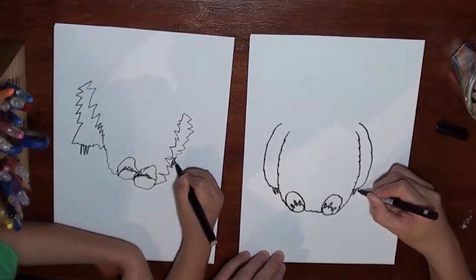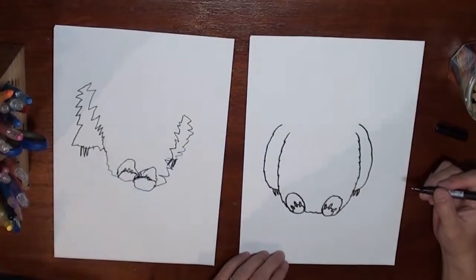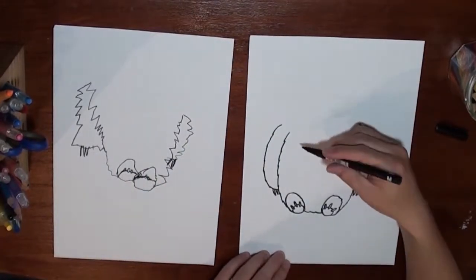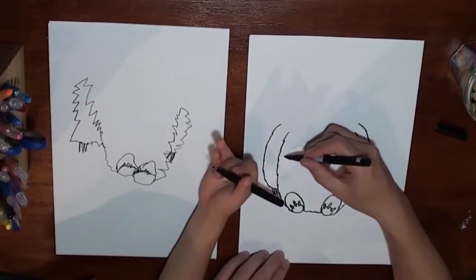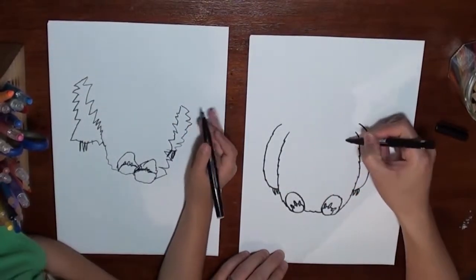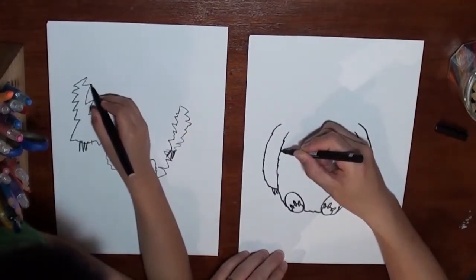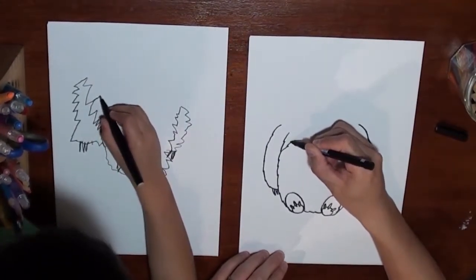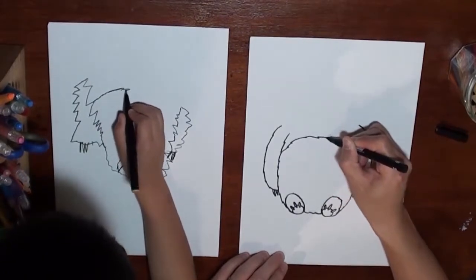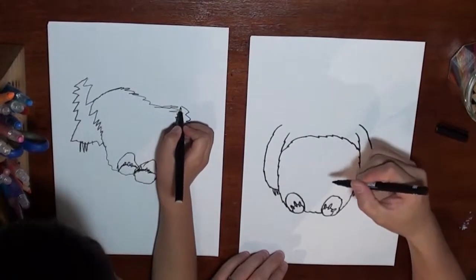Do you know why he has some sharp nails? I don't know. I guess he's a monster. It's meant to be creepy. And next we need another half circle on his tummy like this. A little bit of wobbly again because it's still fluffy, fluffy, fluffy, fluffy like that.